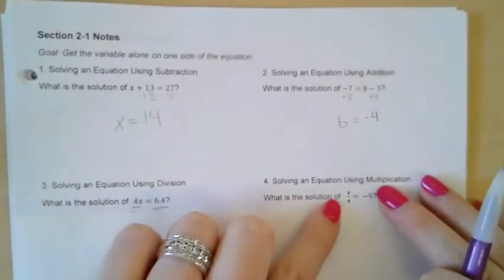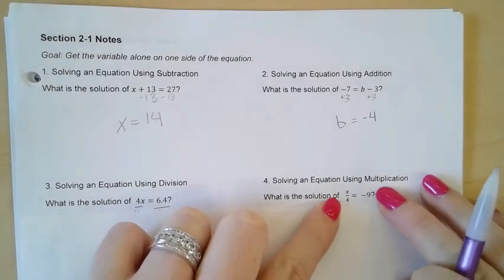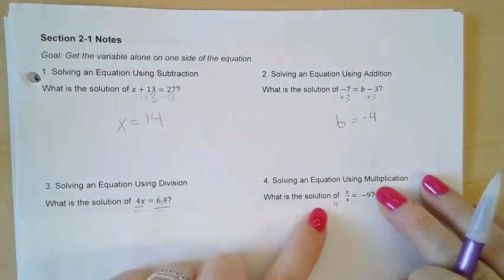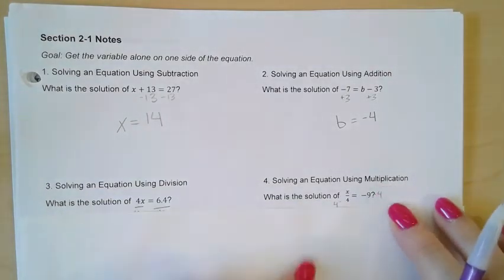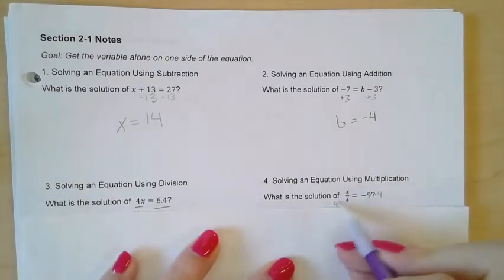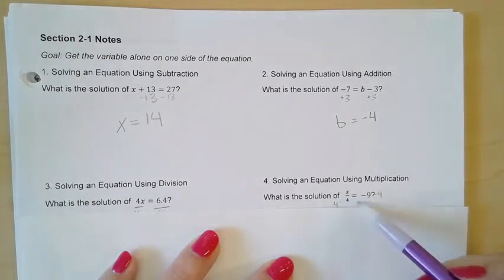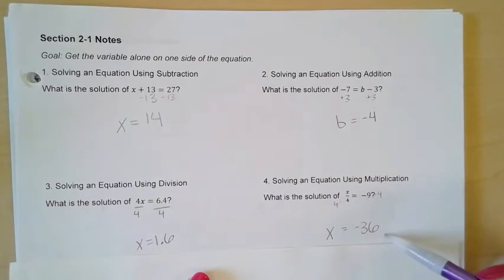On this side, it starts out a little weird. I have x divided by 4 equals negative 9. So to undo the divided by 4, I'll have to multiply by 4, and what I do to one side, I have to do to the other. So these 4's will cross off, leaving me with just x. So I'll have x equals negative 9 times 4, which will be negative 36.